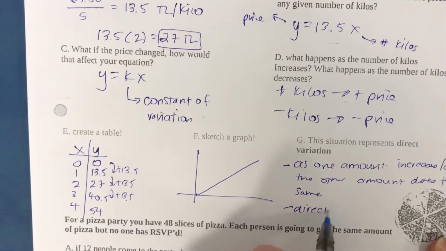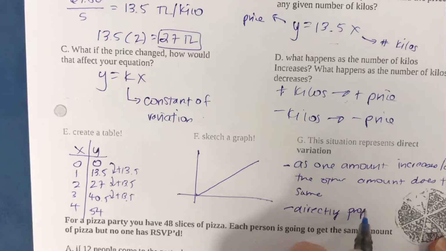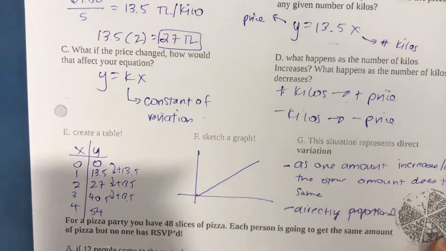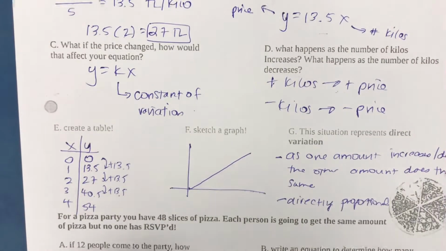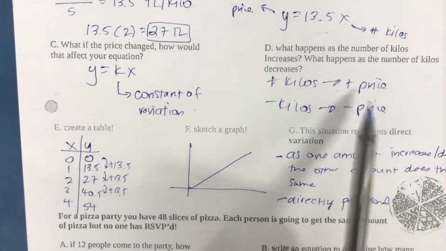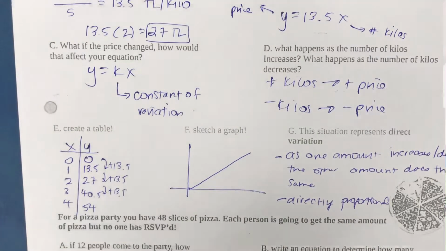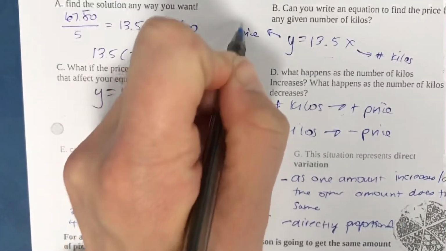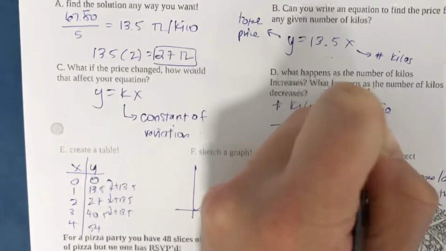Also, we say that these two things are directly proportional. So the amount of kilos and the price are directly proportional to each other. And when I say price, I mean the total price, not the price per kilo. So maybe we should signify that. Total price.